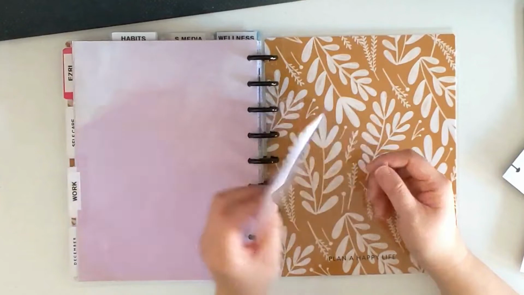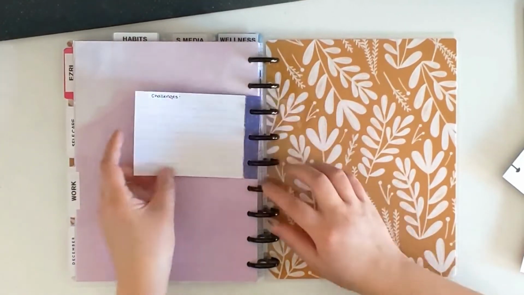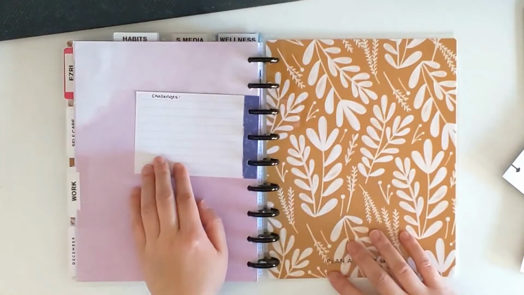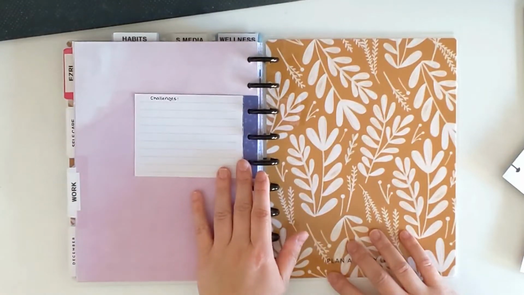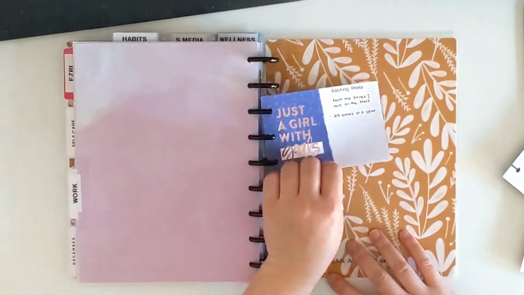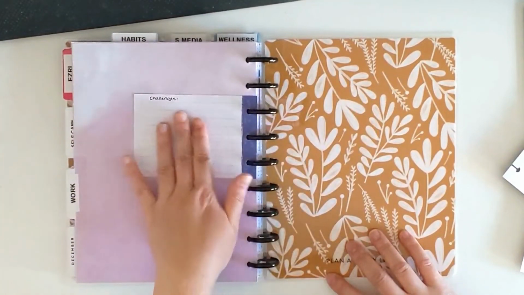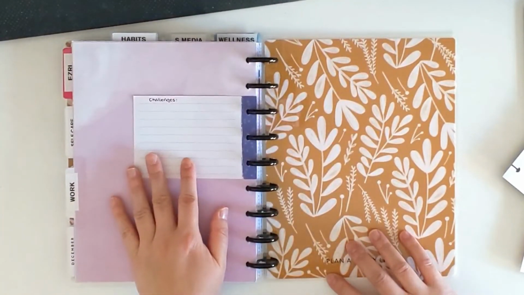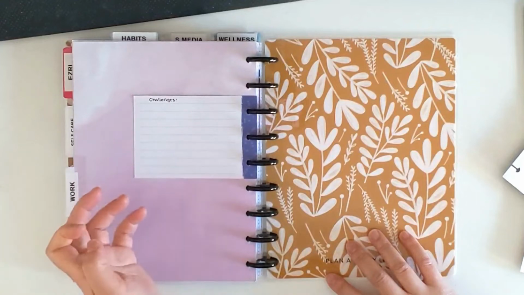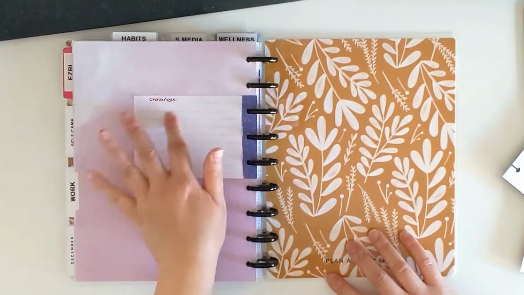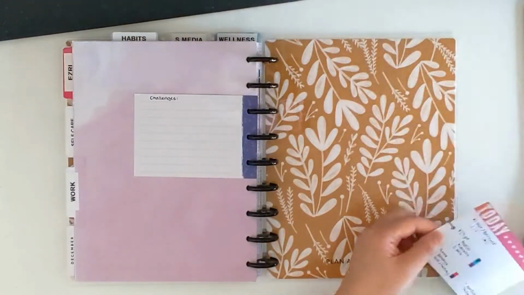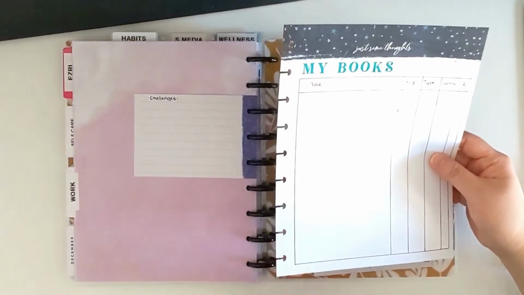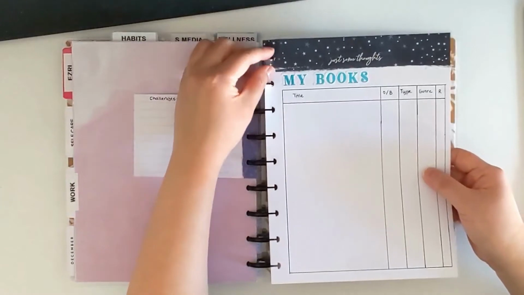Right over here, and then at the back I have challenges, which I'm not sure if I want to take up, because to be honest, I'm not sure if I have the time, but we'll see. So at least there's a section for me to list the challenges that I might be following, and if I do follow them, I'll create an insert to keep track of those challenges. Next up is this page over here, where I list down all the books that I'm reading.